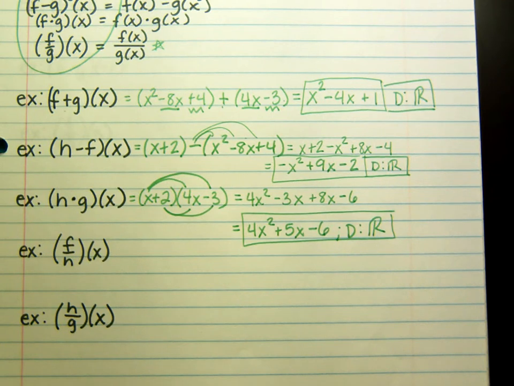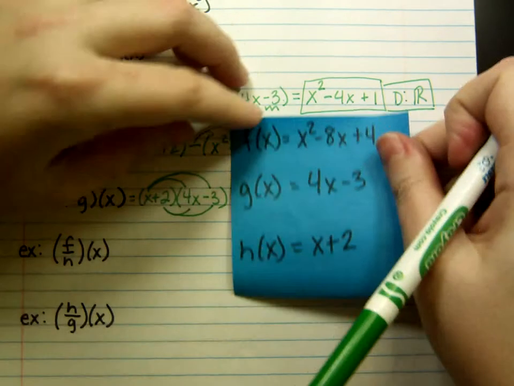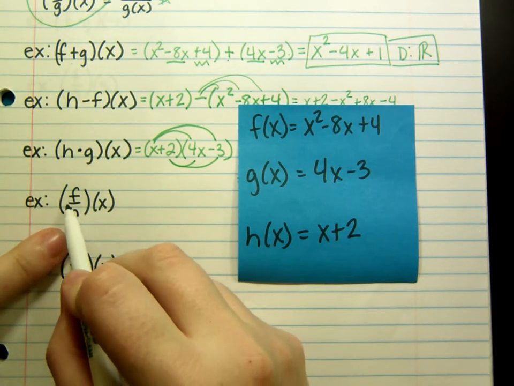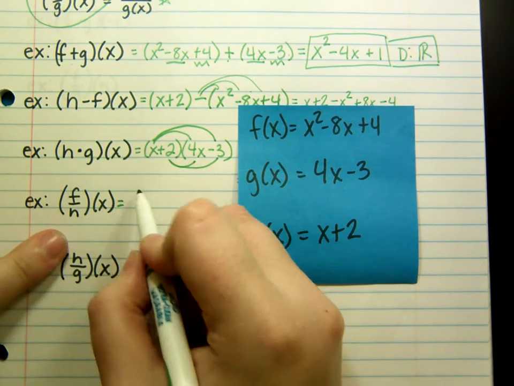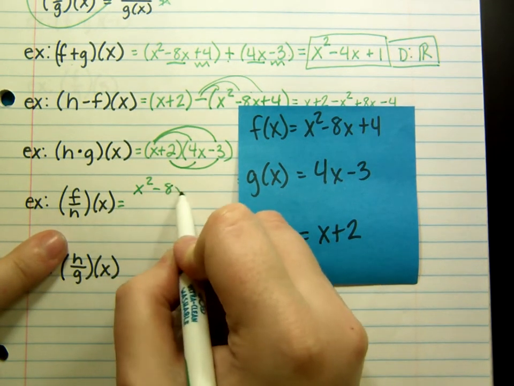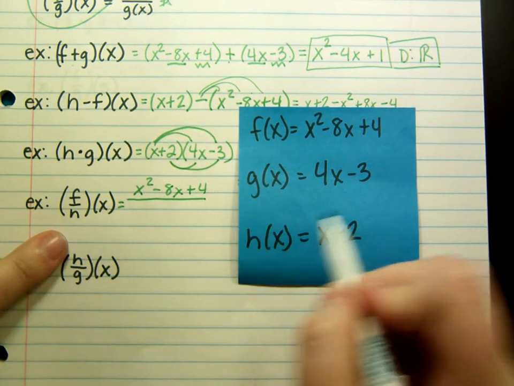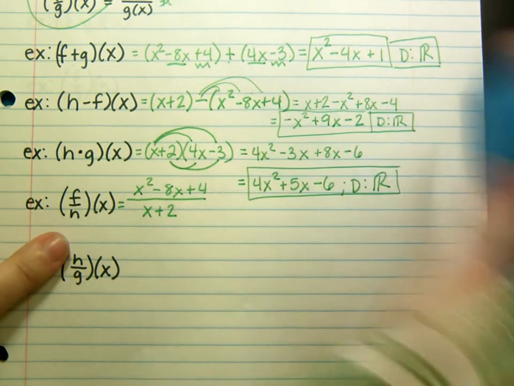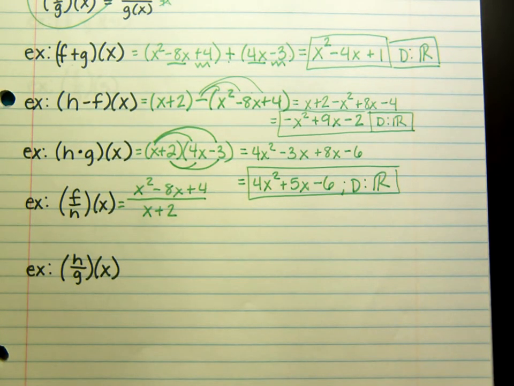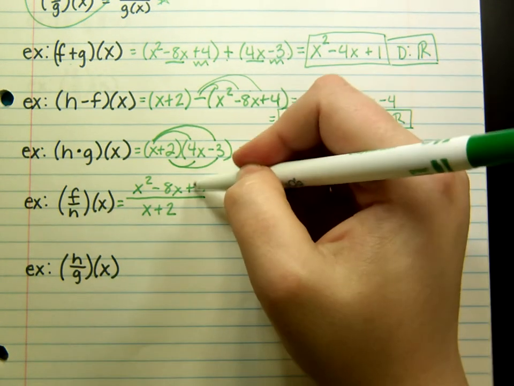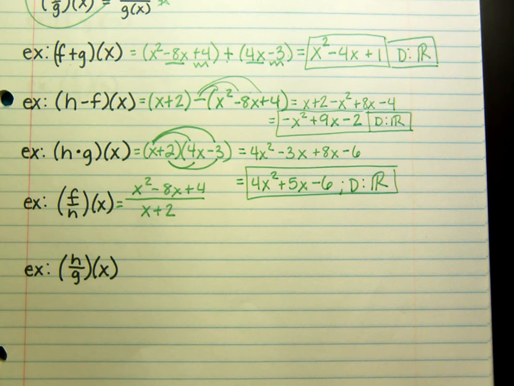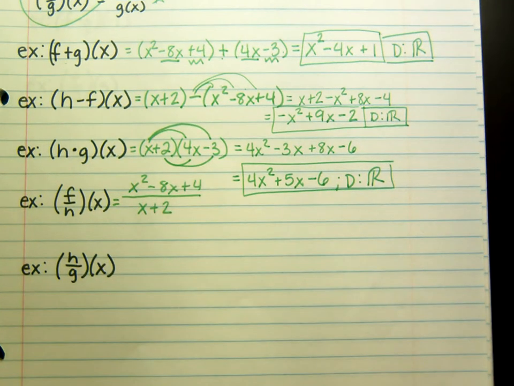Now, the next two are division. So f over h of x. So this means I'm going to take x squared minus 8x plus 4 over h of x, which is x plus 2. First, always look to see if you can factor or reduce it. But in this one, if I try to find two numbers that multiply to be 4 but add to be negative 8, I'm not going to come up with anything. So I can't factor this, which means this is as much as I can do on this problem.